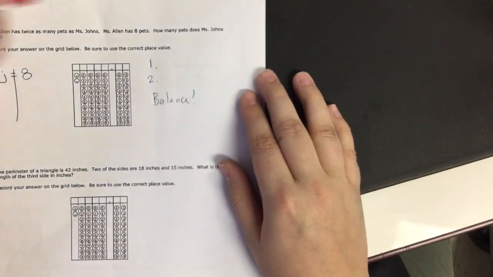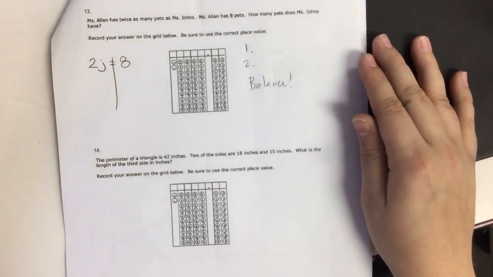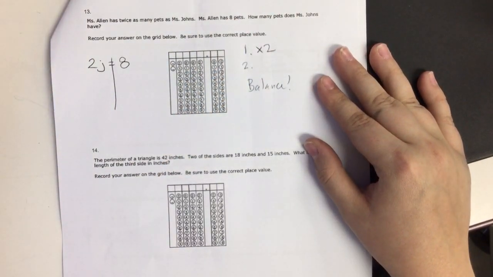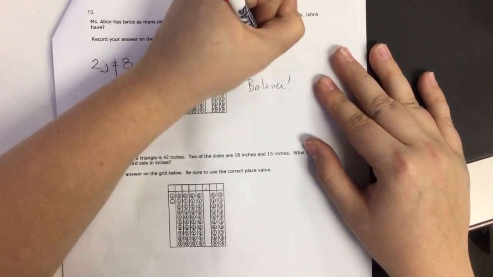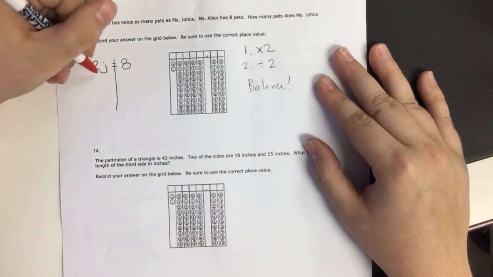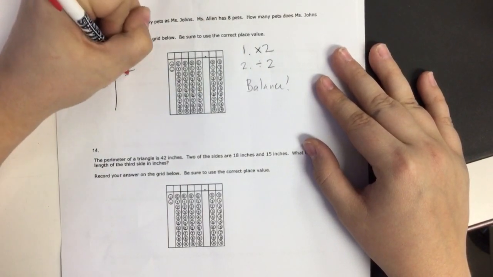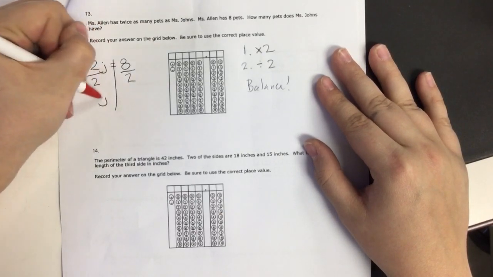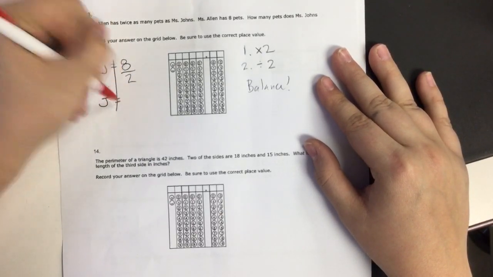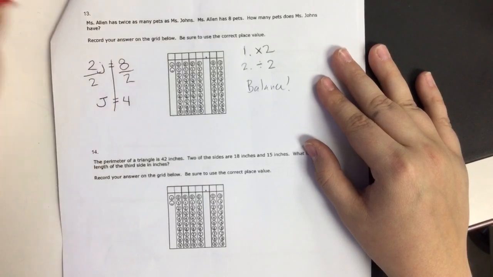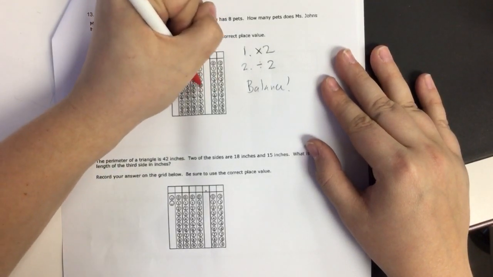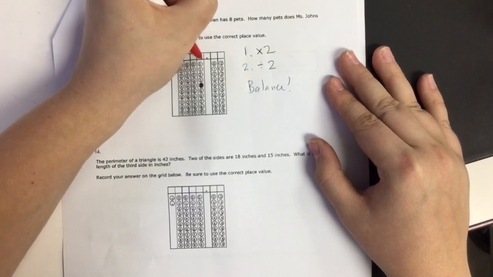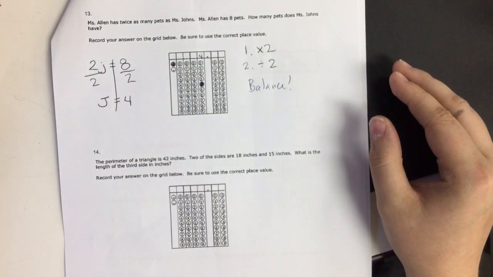1, I am multiplying by 2. So the opposite of that would be divide by 2. So let's divide by 2. If I divide 2 divided by 2, I get 1, so I have 1J is equal to 8 divided by 2 is 4. I'm going to make sure to bubble this correctly and bubble my positive. Write down 4. There you go.